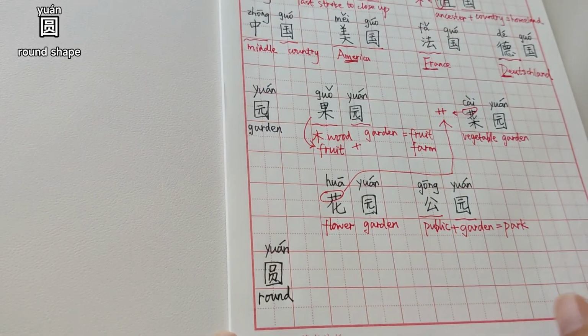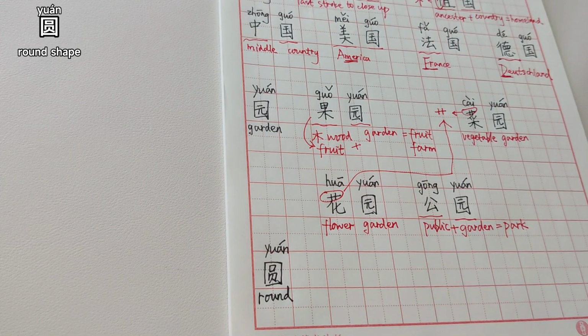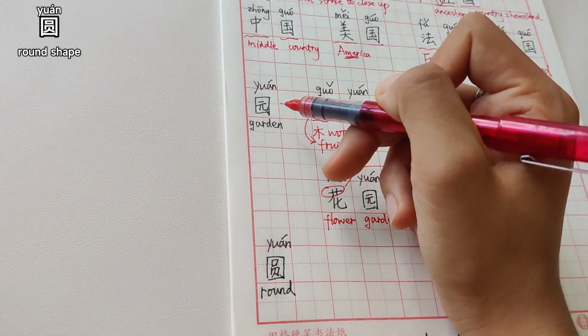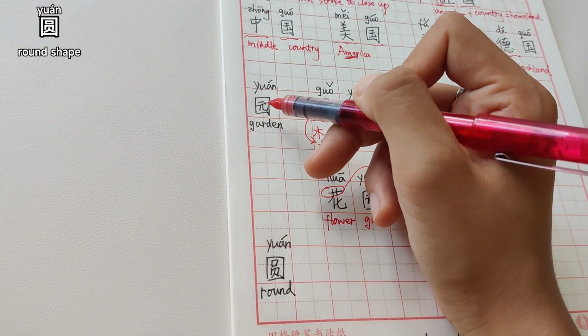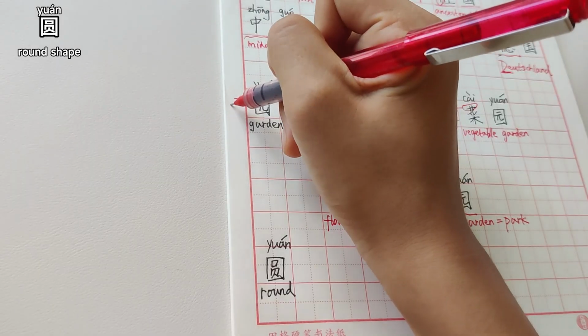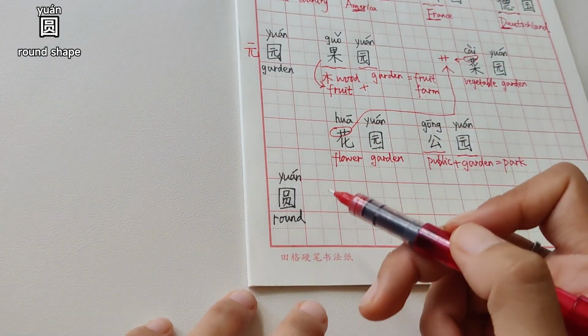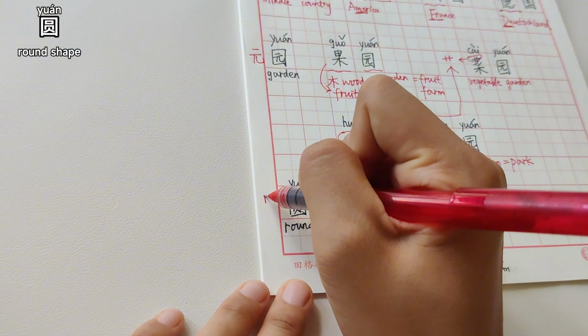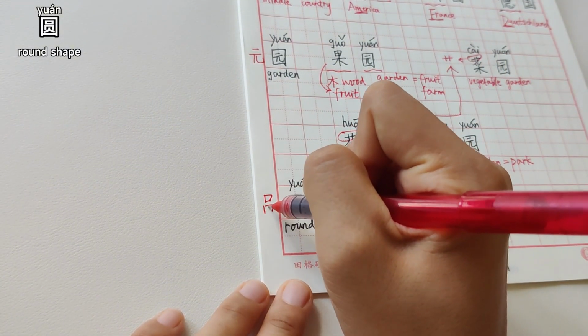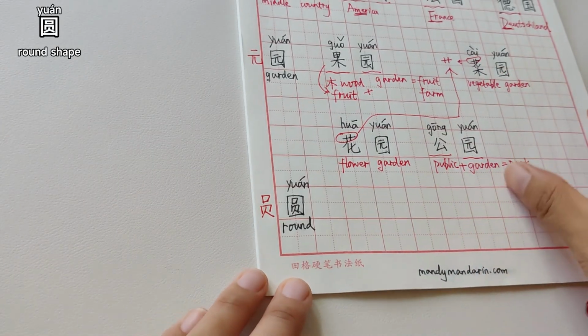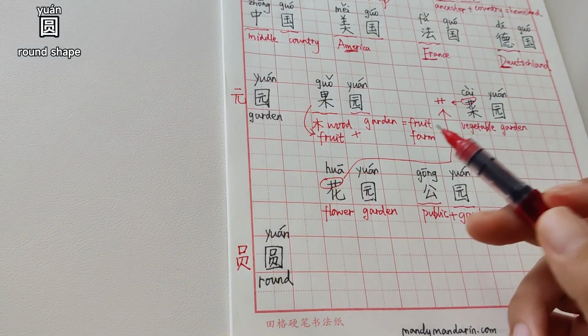Okay, so let's take a closer look at these two. The yuan which is the garden, inside is this. And the yuan as round, the inside is this. Okay, need to be careful.